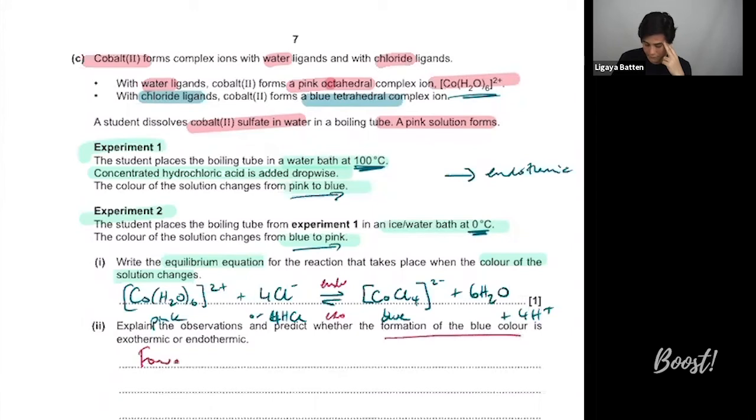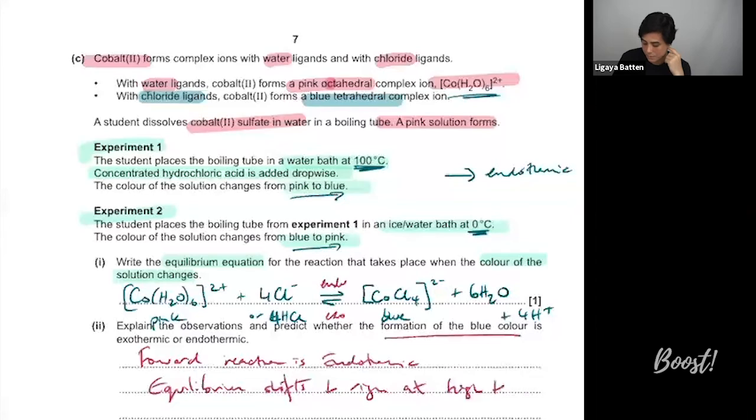I would just write: forward reaction is endothermic, because the equilibrium shifts to the right at high temperature, 100 degrees C, or you can say the opposite, that it shifts to the left at a low temperature, 0 degrees C.